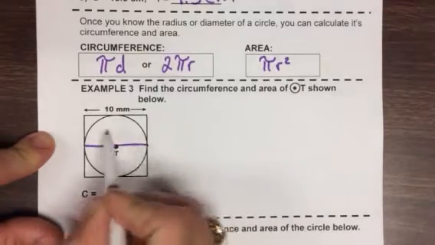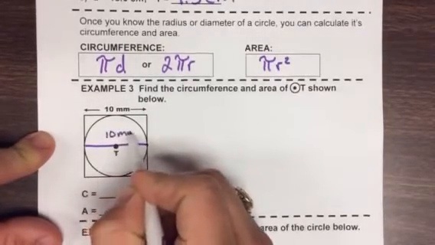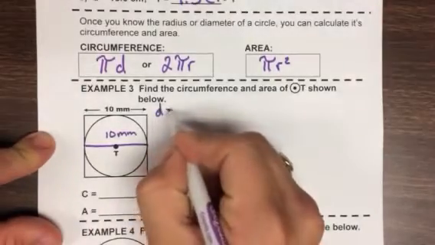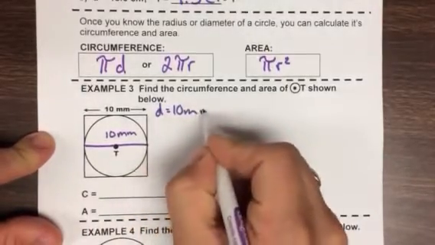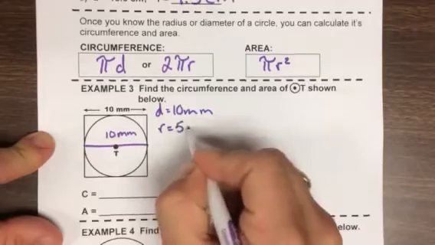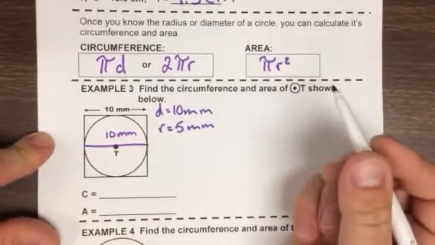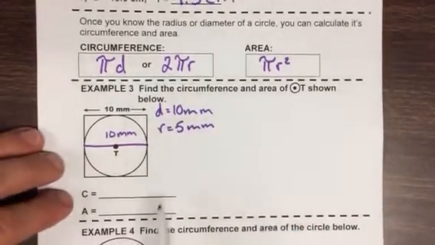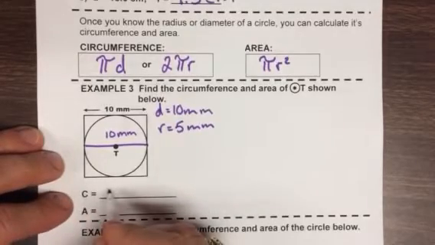So the entire length across there would be 10 millimeters. So my diameter equals 10 millimeters. The radius then would be 5 millimeters. So finding my circumference, and I'm going to ask you to write this out, guys.